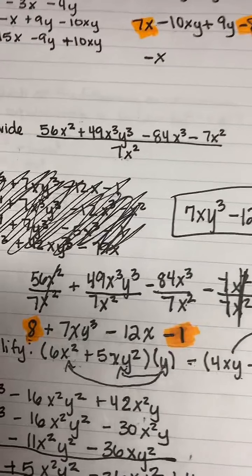Do I have any like terms? Does anybody see any like terms? Yes, yes. Okay, we got some yeses coming in. Good. So I'm going to highlight this. I have 6x squared y.